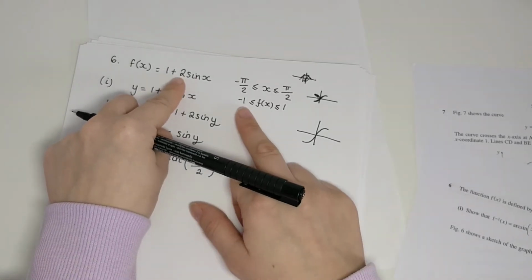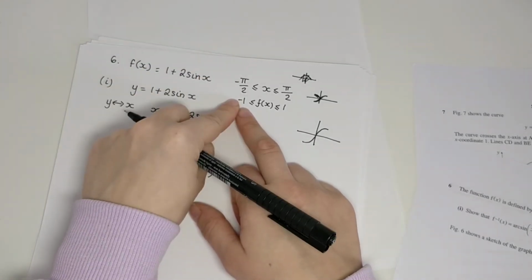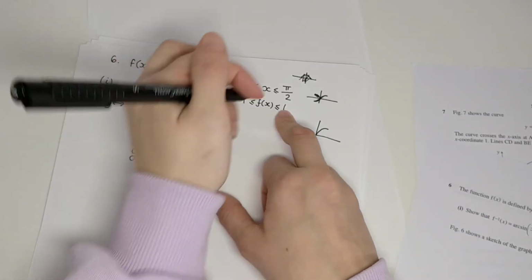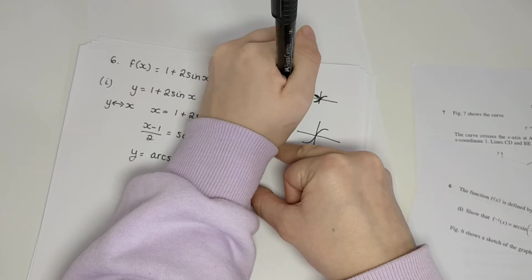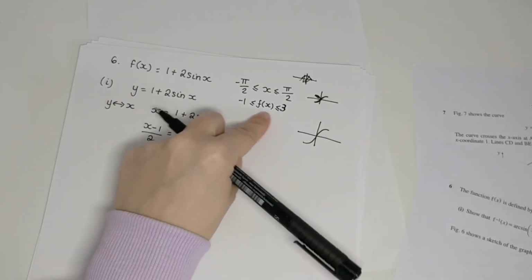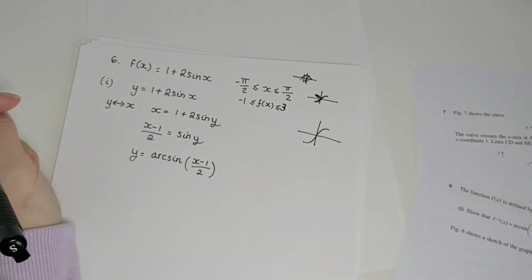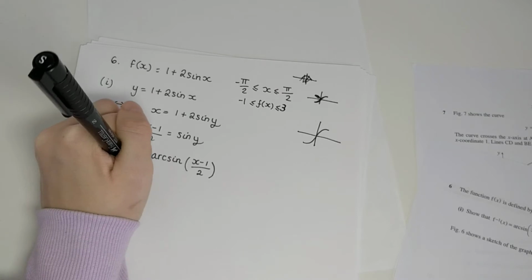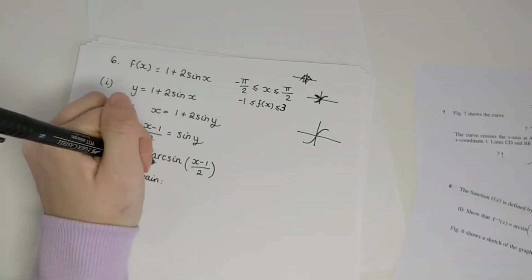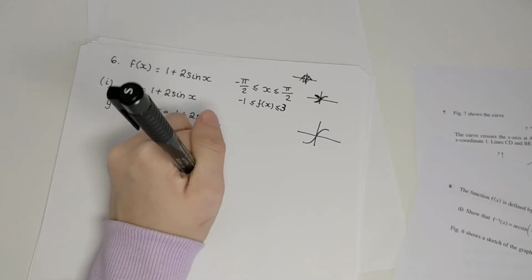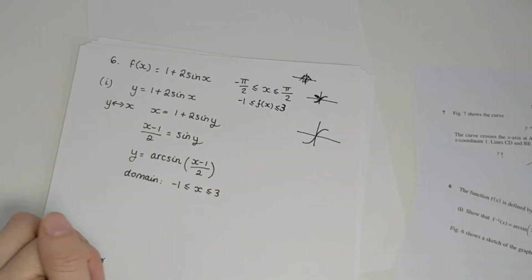So -1 times 2 is -2, add 1 is -1. Good. 1 times 2 is 2, add 1 is 3. So the range of this function will be that. So that means the domain of this function will be the same.